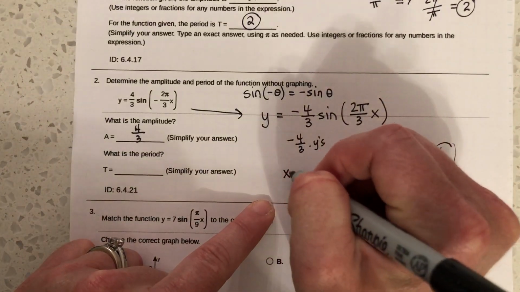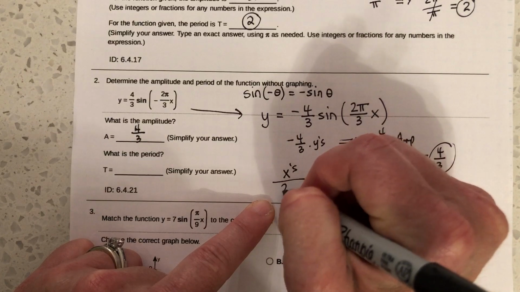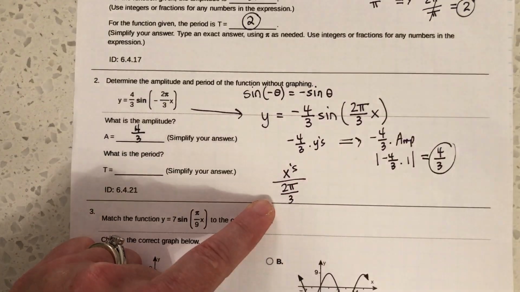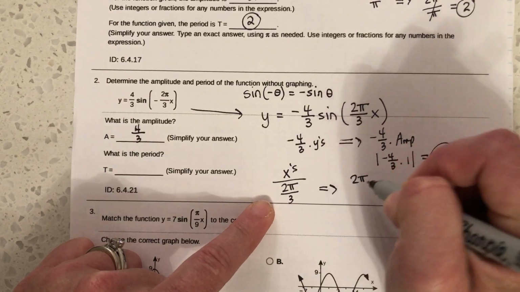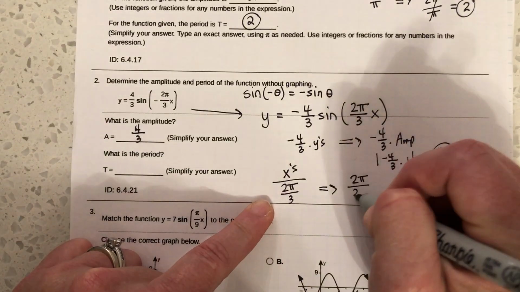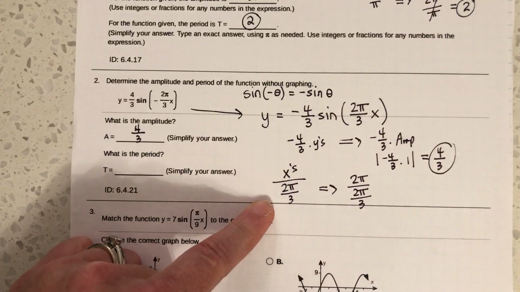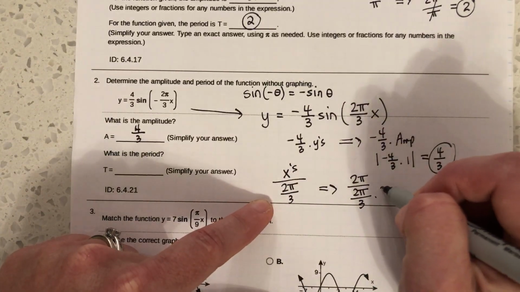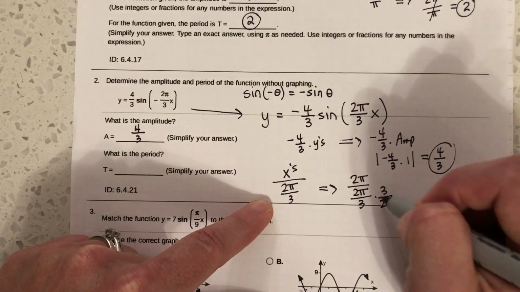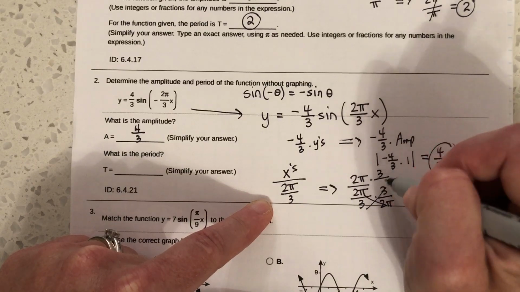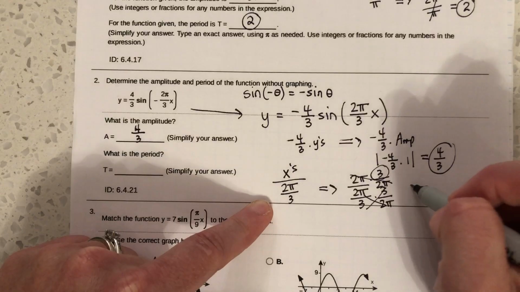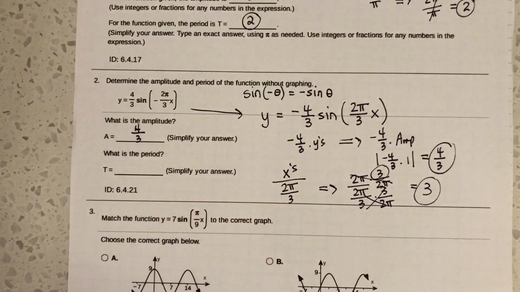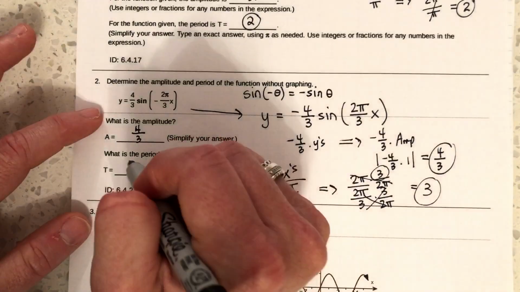So you actually take your x's and divide them by 2 pi over 3, which means you then have to take your period, which was 2 pi, and divide it by 2 pi over 3, right? So I'm just going to times by its reciprocal, 3 over 2 pi. The 2 pi's cancel, and you're just left with 3. So that means your period is now 3 units.